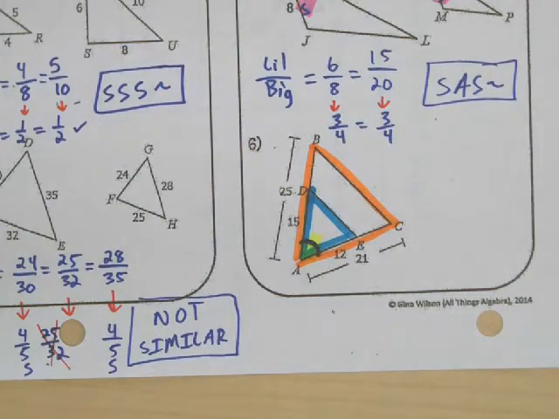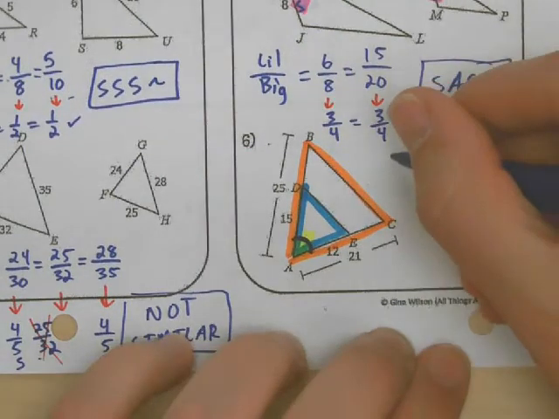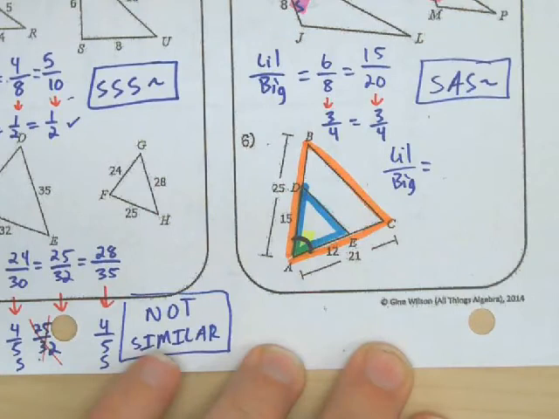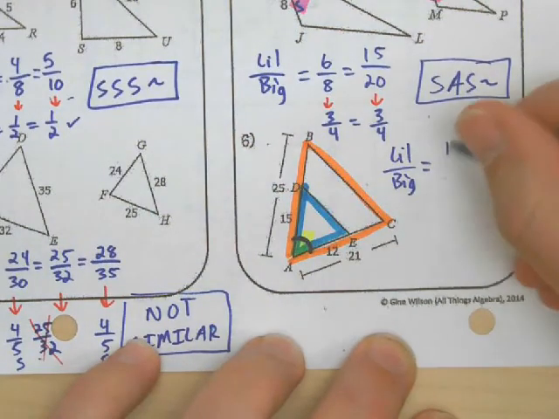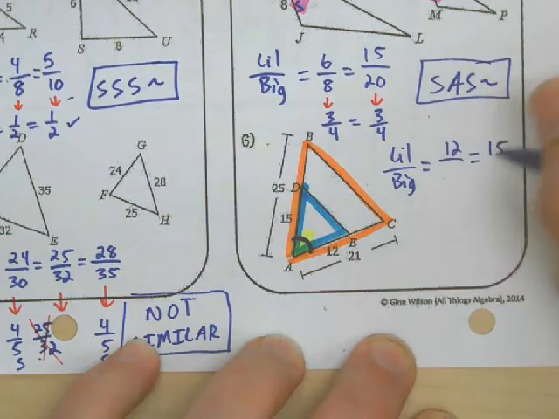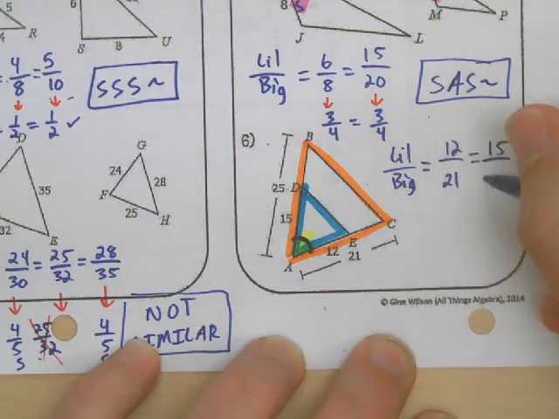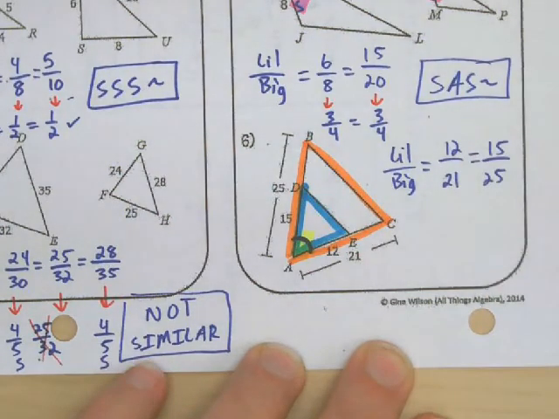So we know where the A is located, so now we're going to do a little over big. Sides of the little are 12 and 15. Sides of the big are 21 and 25.